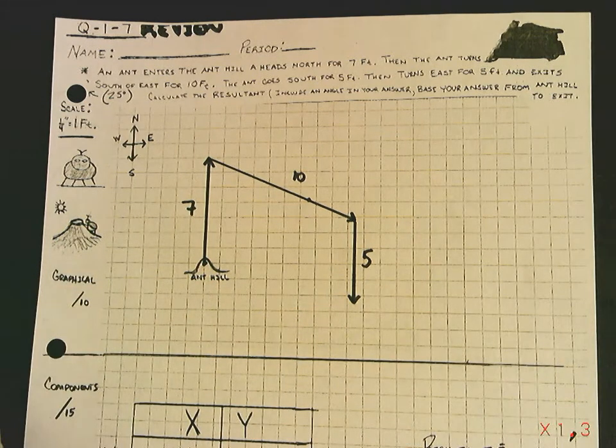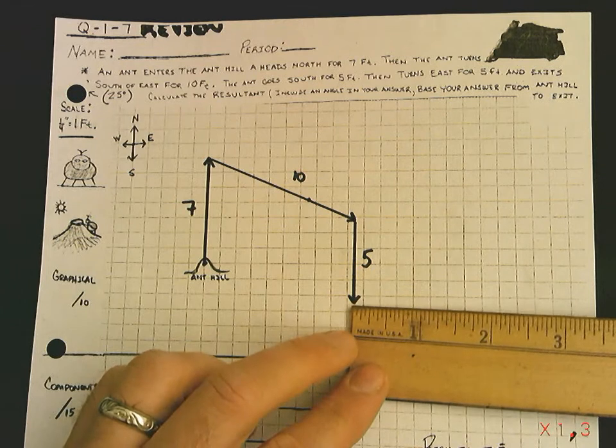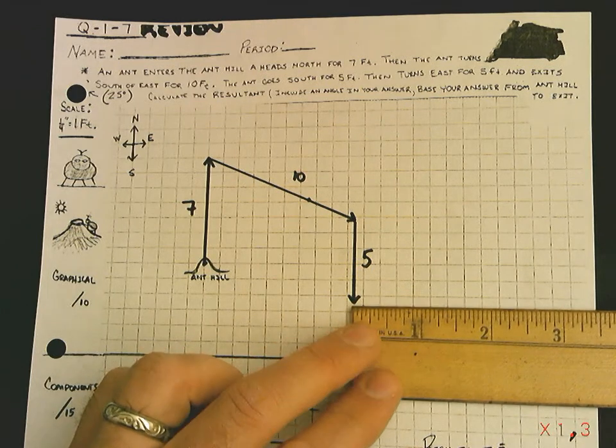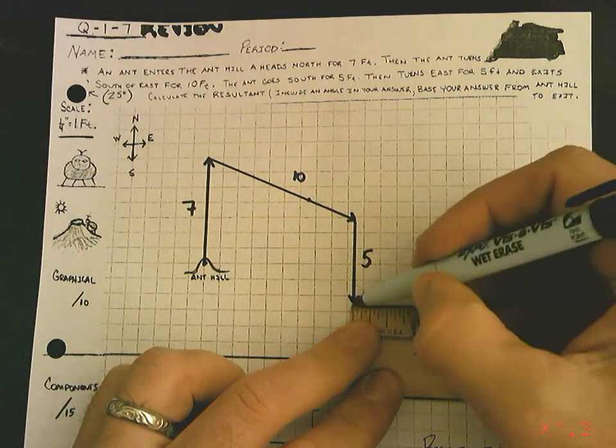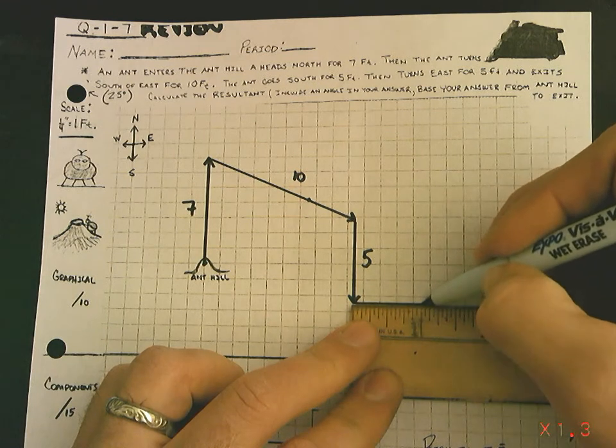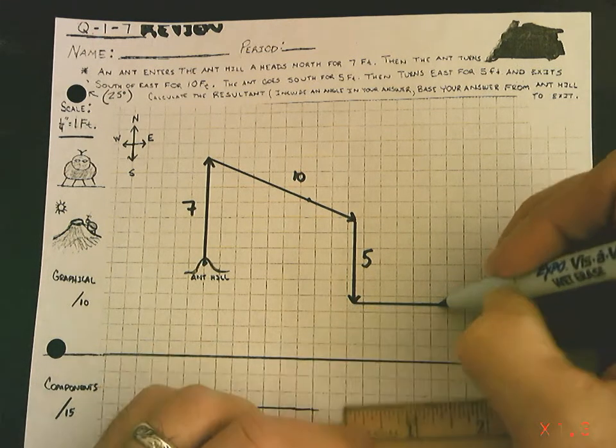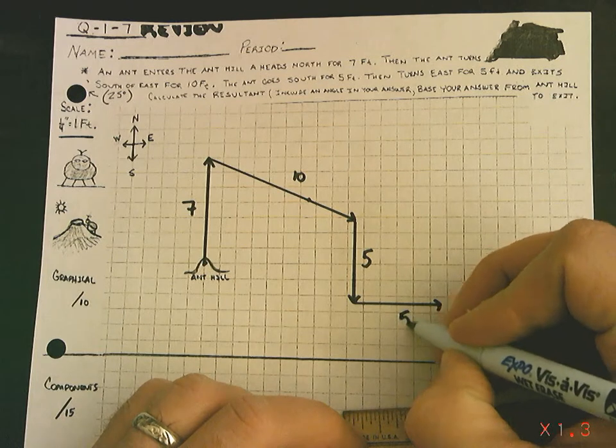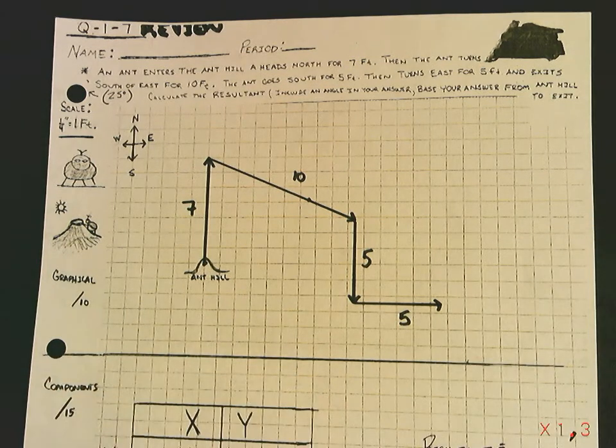And then it turns east for 5 and then exits. Go 1 more is 5. So we went north for 7, then he turns south of east for 10. Then he goes south for 5, and then he turns east for 5 and exits.